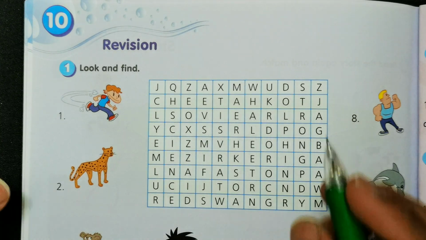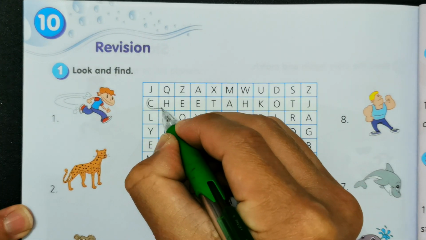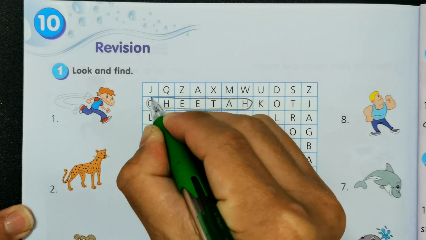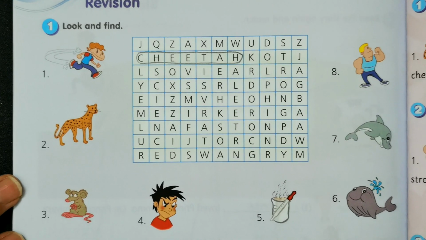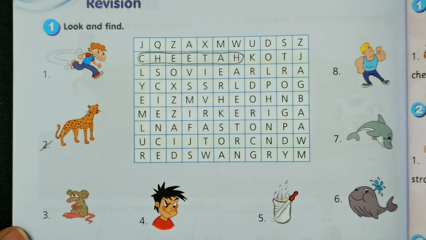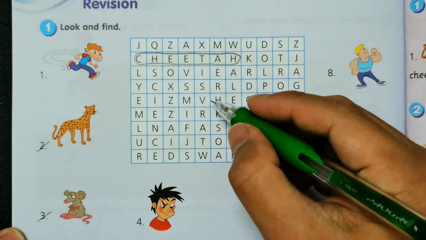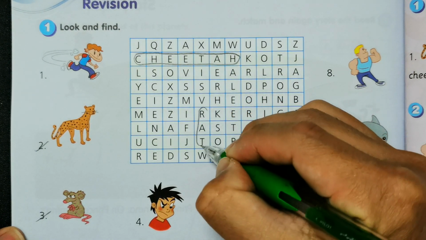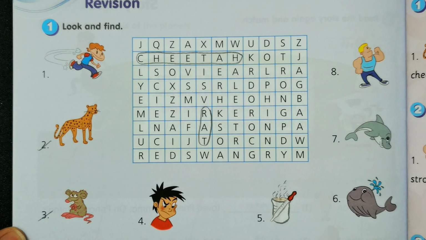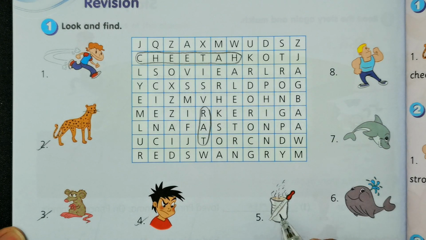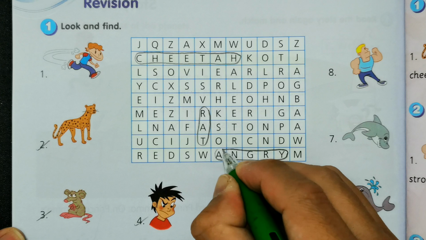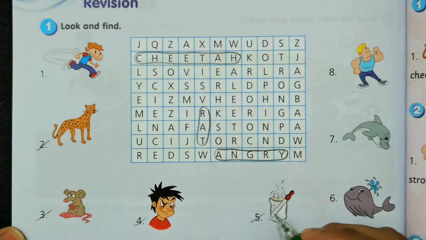We have cheetah. So cheetah is right here. And then circle it. And then we have this one, settle. And then number 3, it is called rat. So we have here R-A-T, rat. And then we have number 4, this is angry. So angry is here. And then we have this one, beaker.